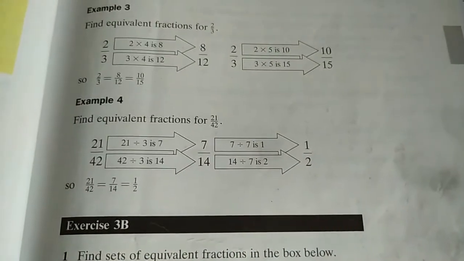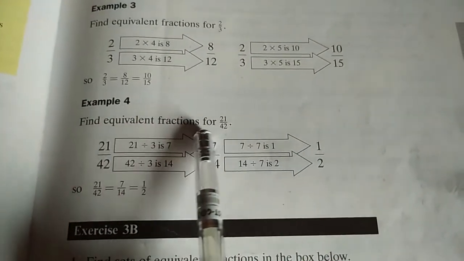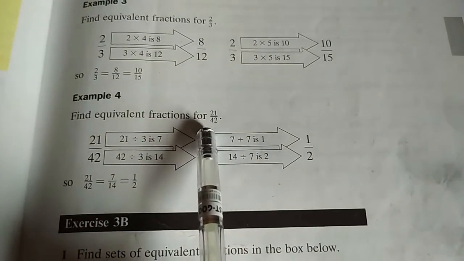Here they have given another example, example number 4: find an equivalent fraction for 21 divided by 42.